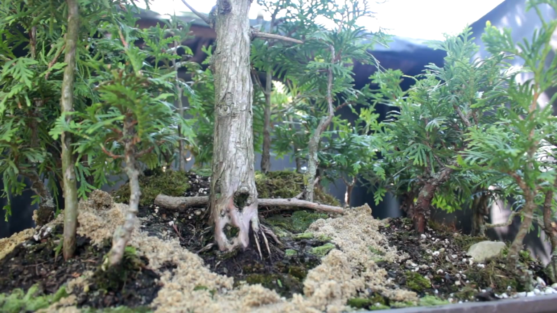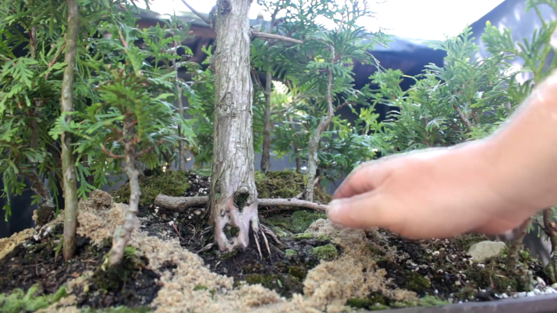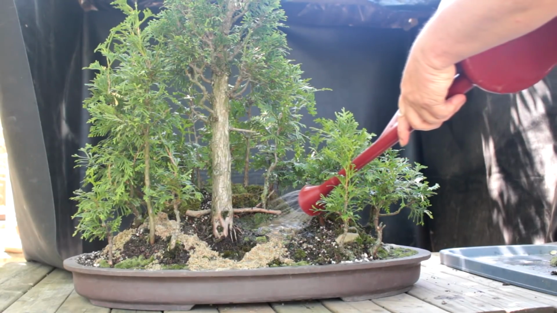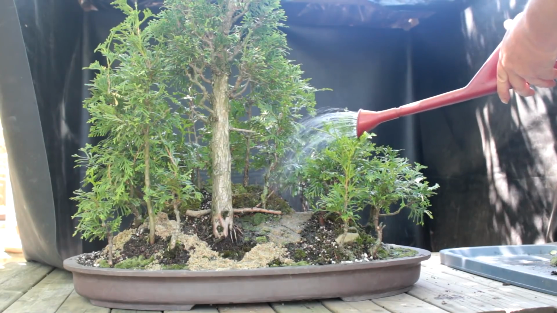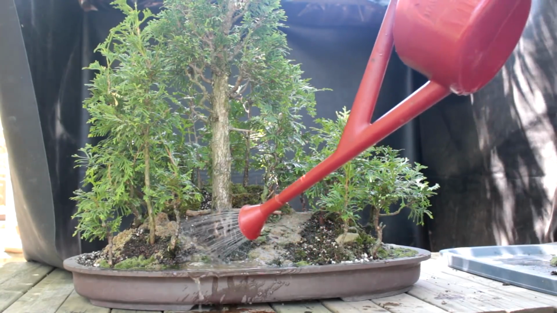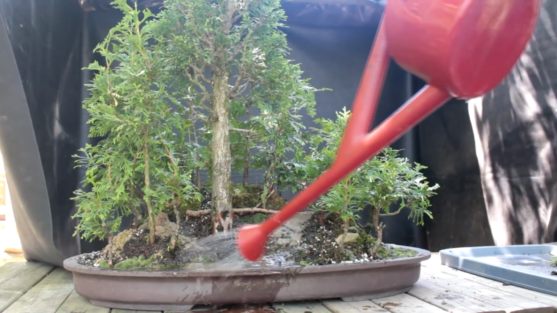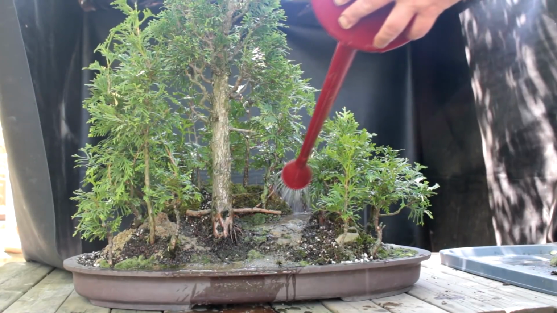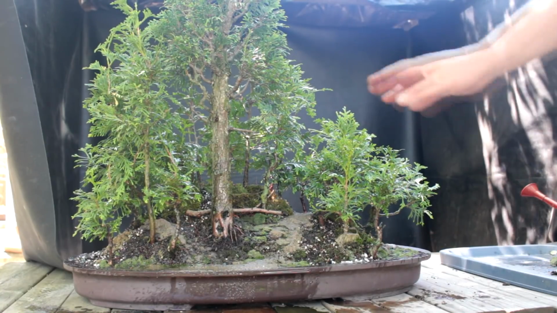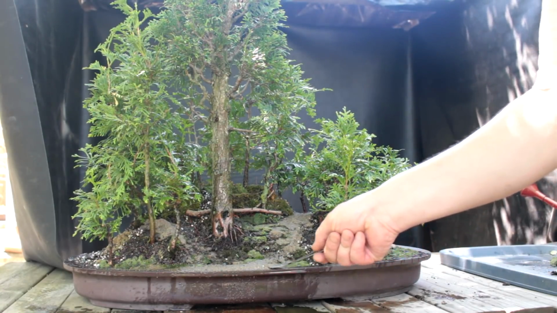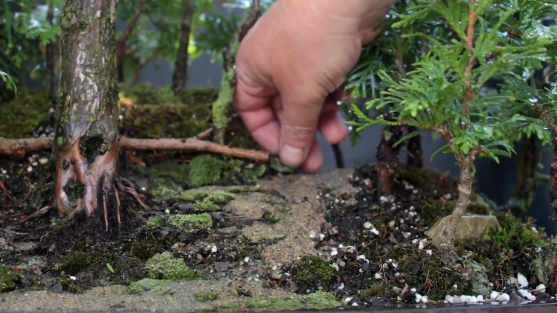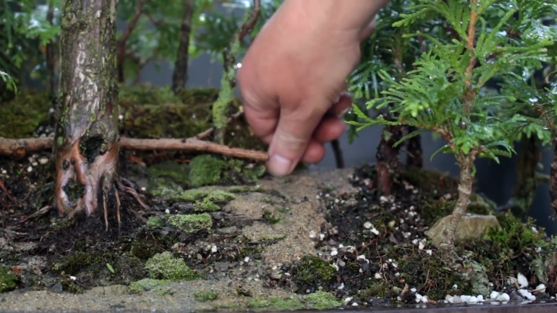Alright, let's get out the watering can now and water it down. Alright, I'll start watering. You can see the sand flowing away. Okay. So that gives the sand a real natural look. I will have to scrape it away from the front here. So I'll continue adding moss. I don't want that path quite so defined.